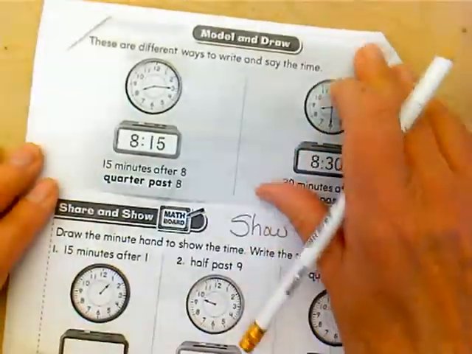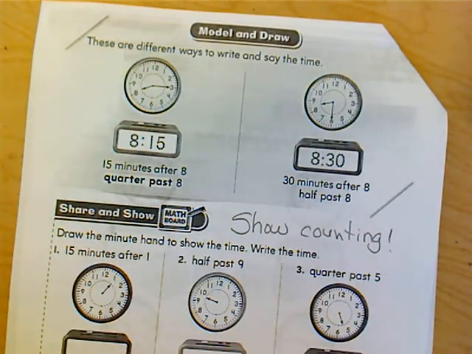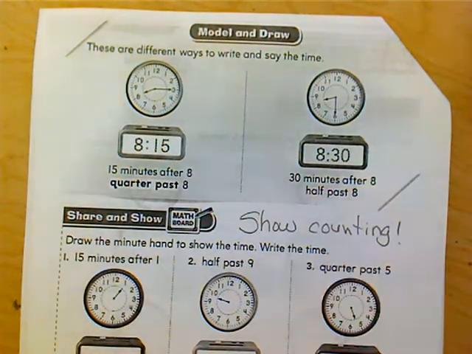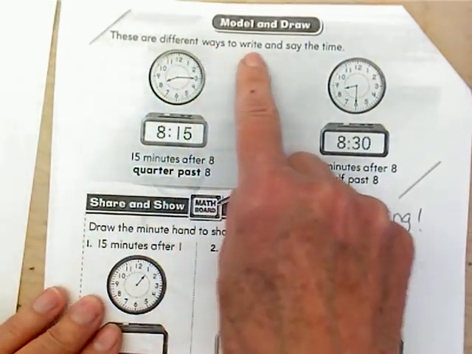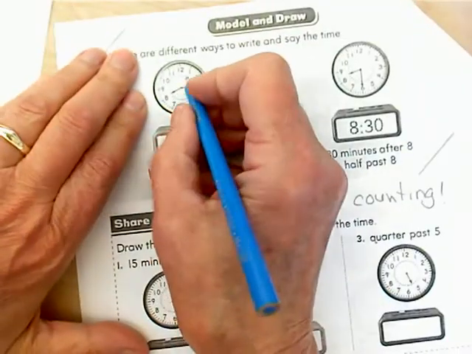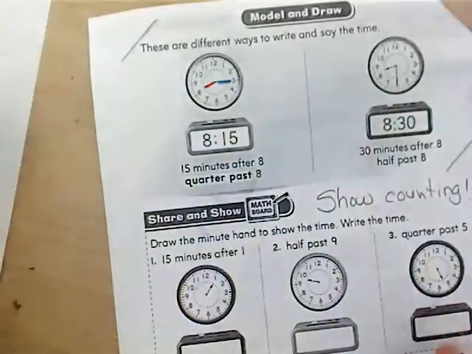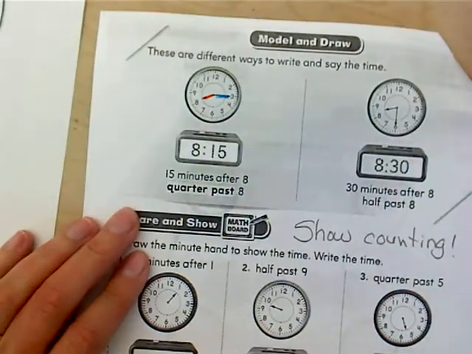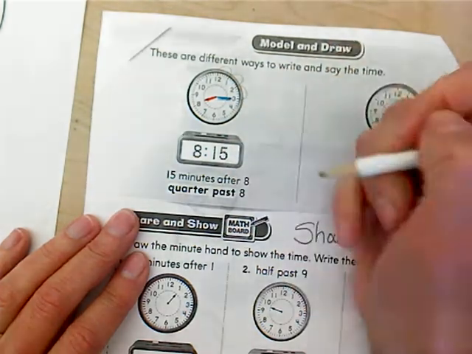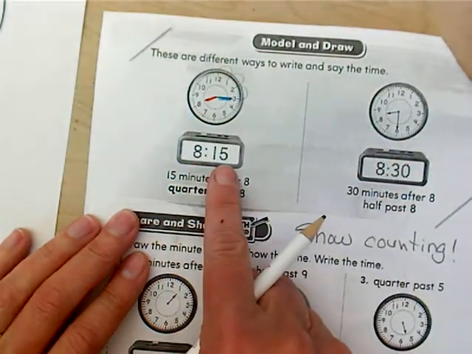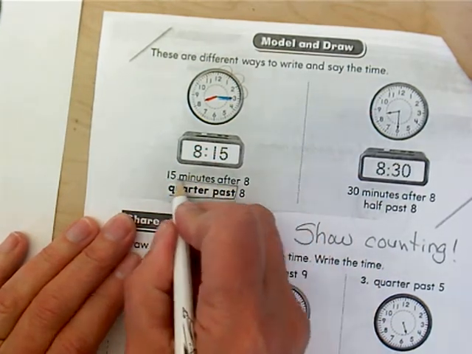Here's what we're learning today. These are different ways to say and write the time. Let's take a look at this, if we could. It says there are different ways to write and say the time, starting with my minute hand and my hour hand. You should always highlight those hands so you know what we're talking about. The clock is showing 5, 10, 15 minutes past the hour of 8 o'clock or 8:15.